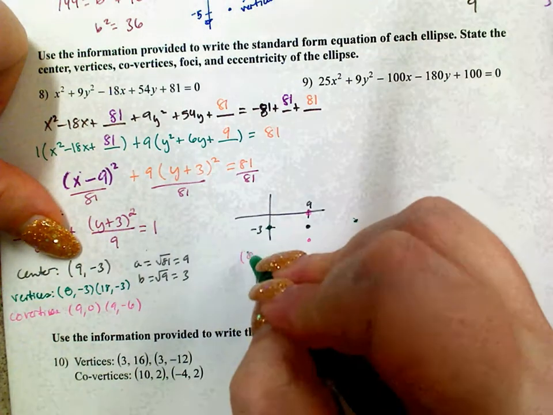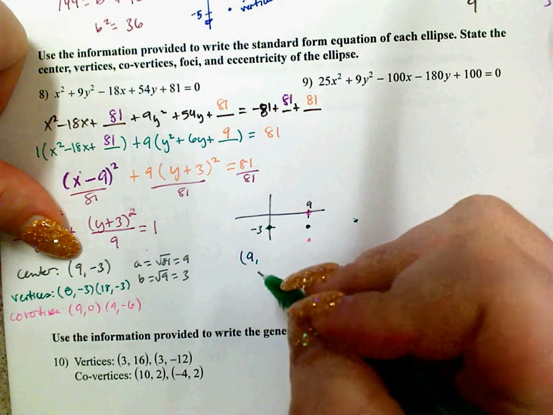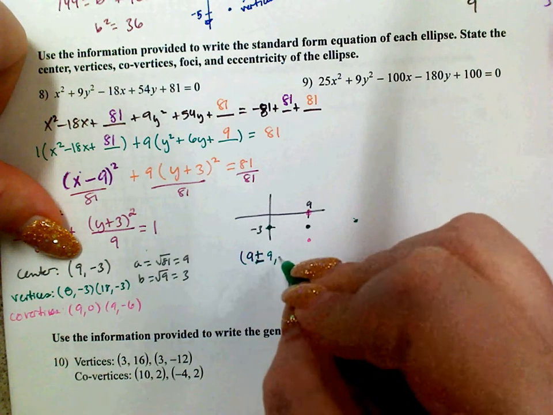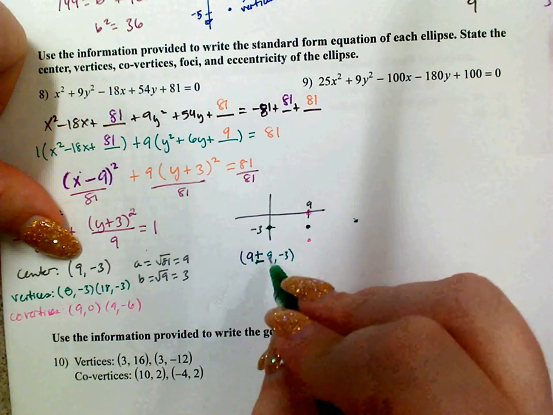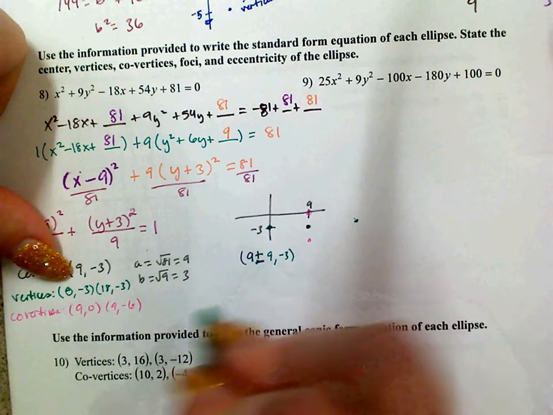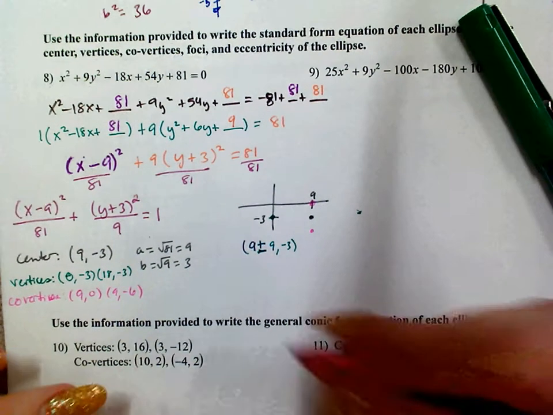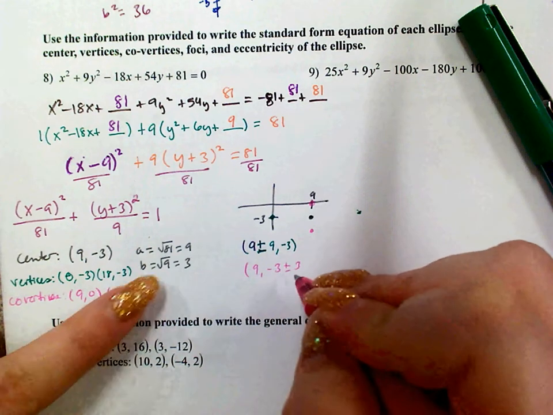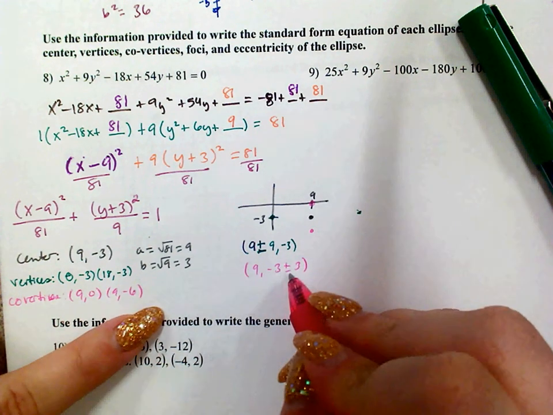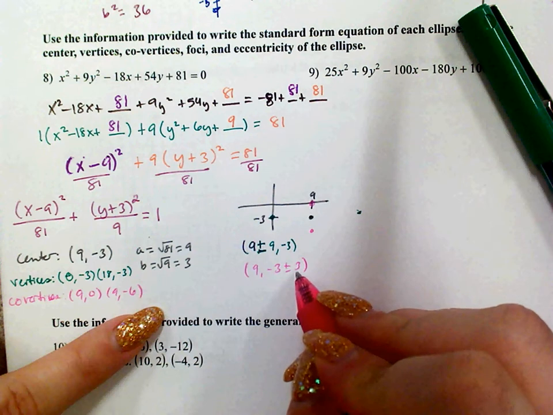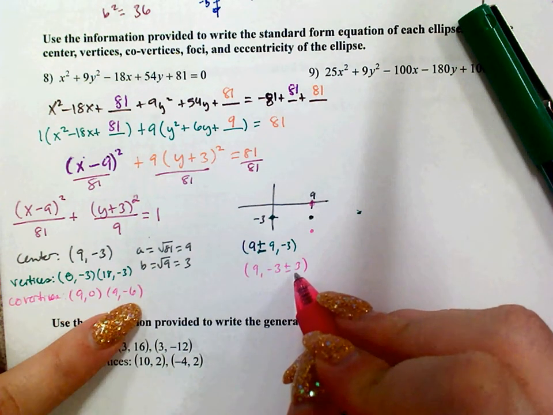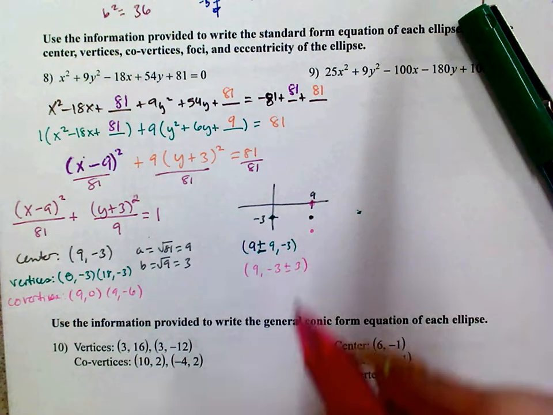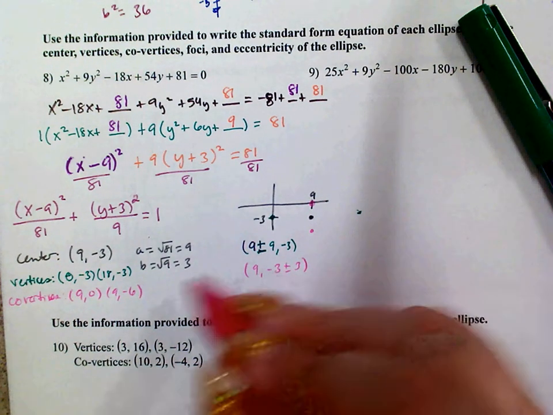Well, I'll do the vertices first. You could have said take my center and then plus and minus the x: 9, comma, negative 3. You can see how 9 minus 9 is 0 and 9 plus 9 is 18. And then for the vertices, 9, negative 3 plus and minus the b value 3. Negative 3 minus 3 is negative 6. Okay, no, it's 2. And then negative 3 plus 3 is 0. These are not acceptable final answers, so you have to simplify them out.